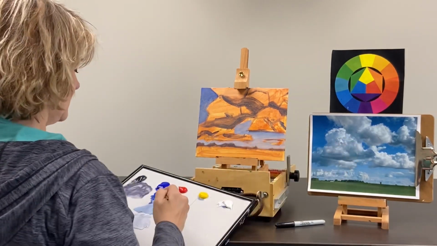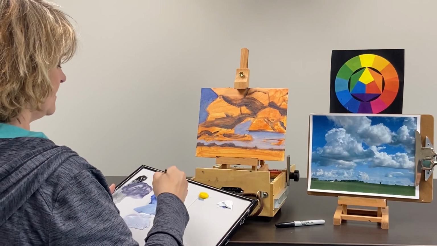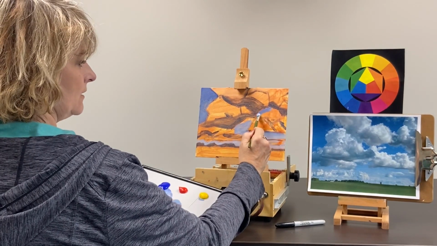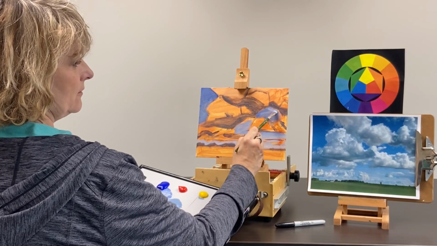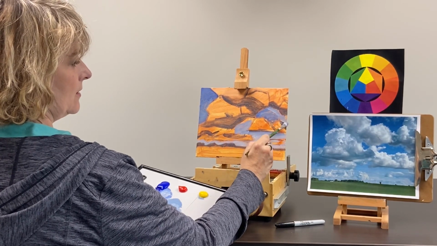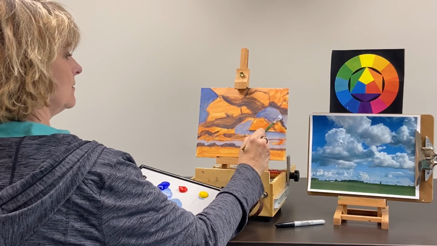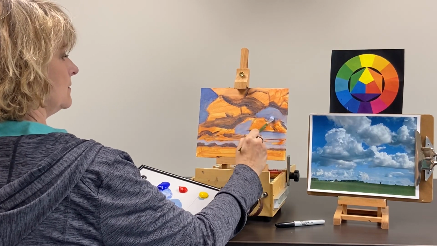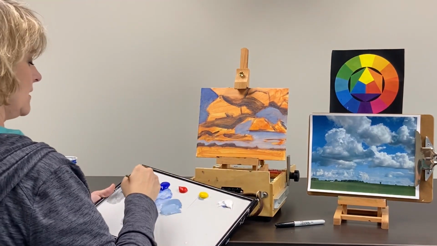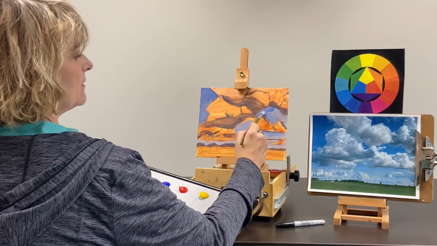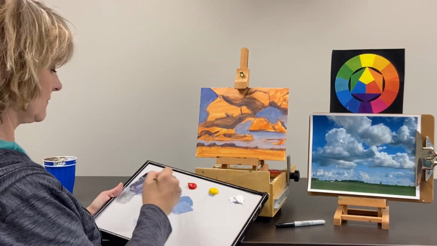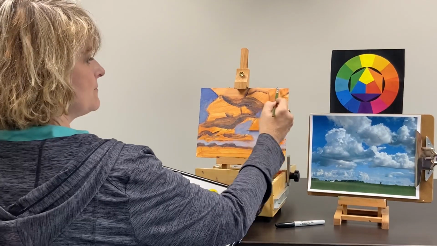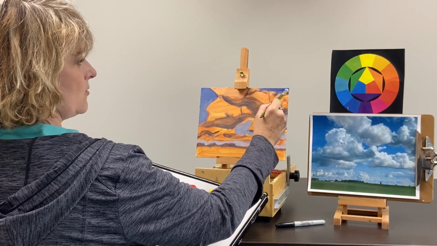There's definitely a nice big large shape of blue here. Notice how it's getting deeper as we go up. I'm going to pick up some more of that deeper blue for up here on the top of that. And our deeper blue can be up here in the corner.